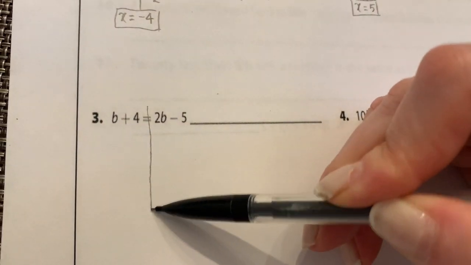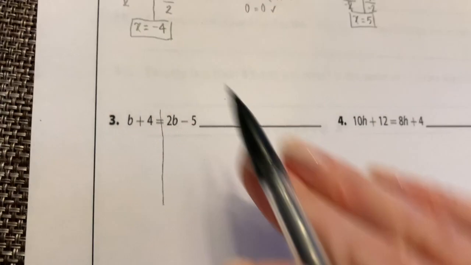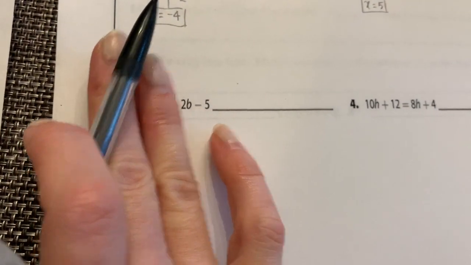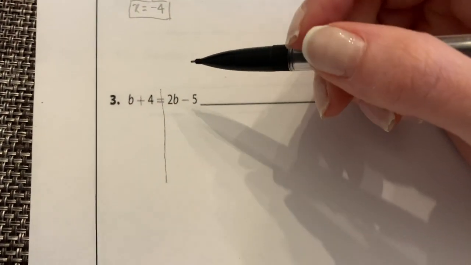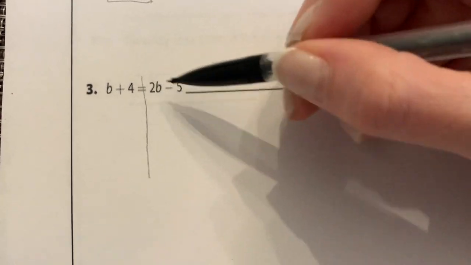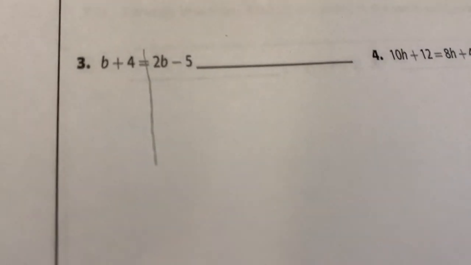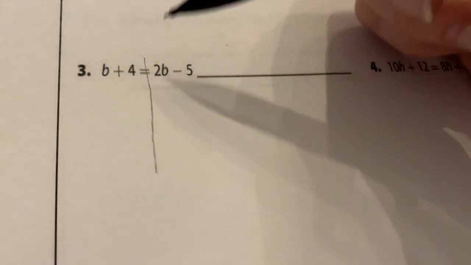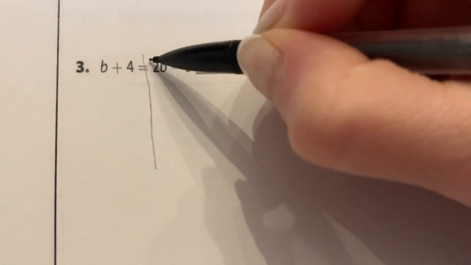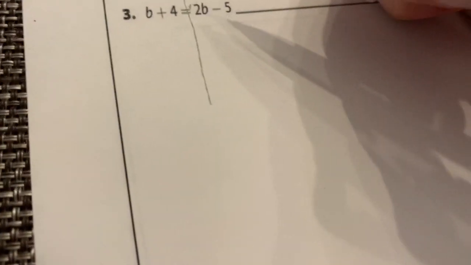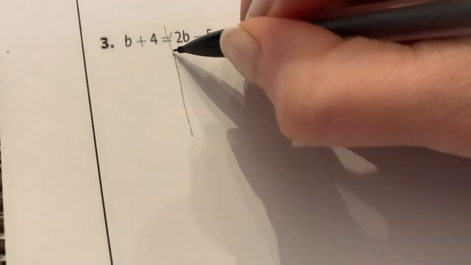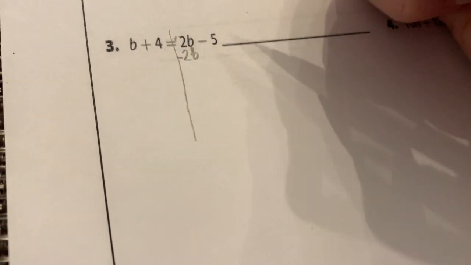So again, I'm drawing my line. I'm just making sure there's nothing to combine on either side, no like terms to handle. So my first step is to take the variable that's on the right and move it to the left. So I need this 2b over on the left. So this is positive. So the opposite of adding 2b would be subtracting 2b.